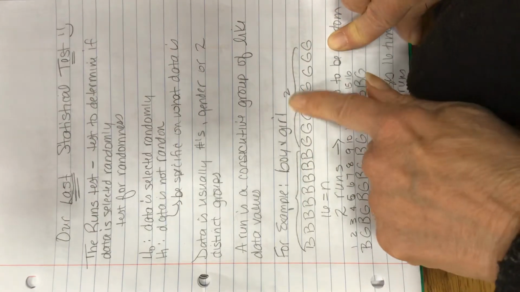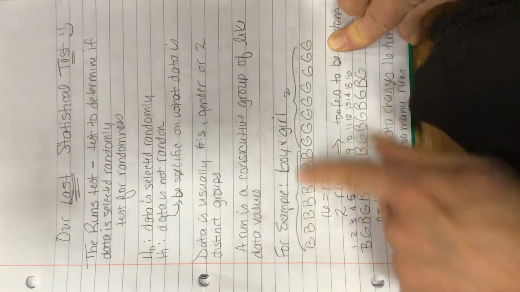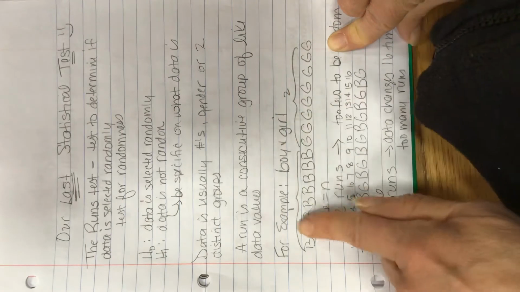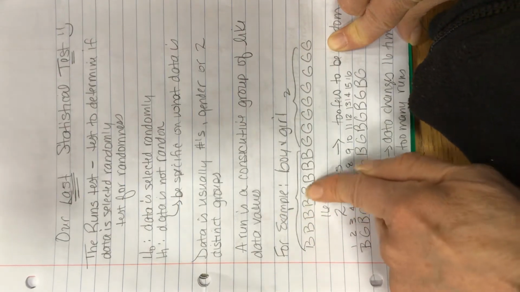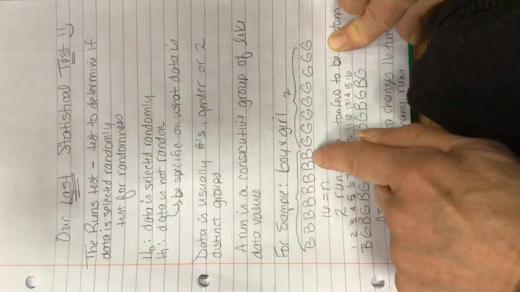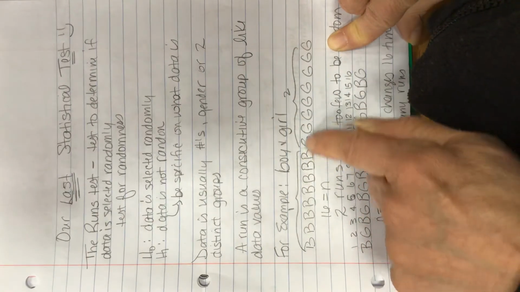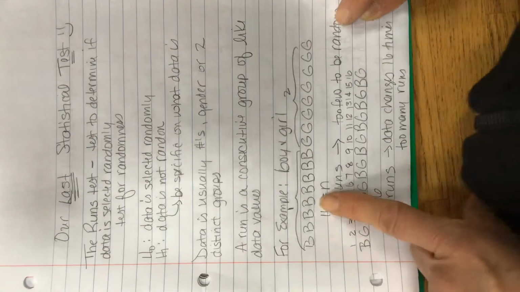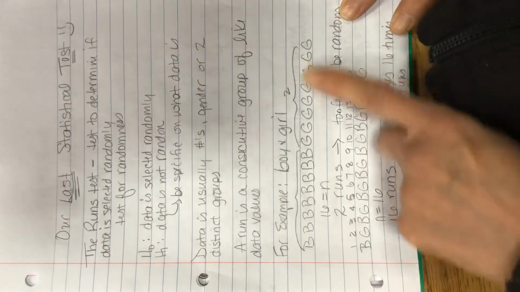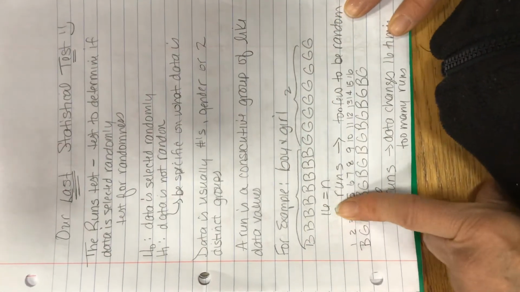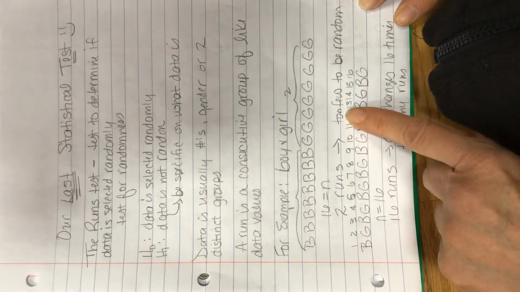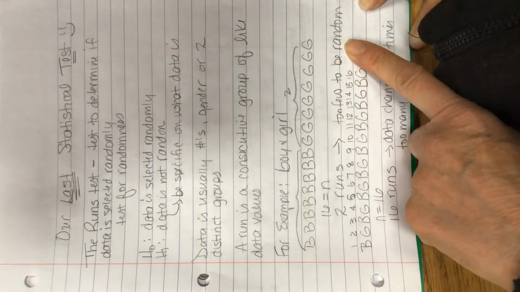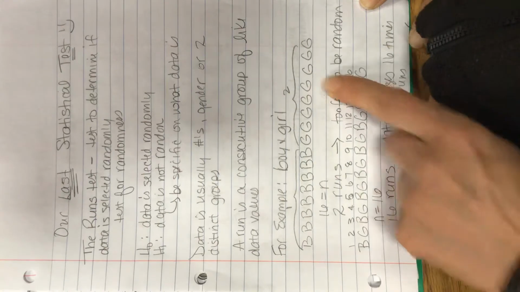All these girls represent 1 run. So there are 2 runs. You get a run of like values, and you get another run when those change. So when it changed from boy to girl, that was a 2nd run. N is 16, because there's 8 girls and 8 boys, but there's only 2 runs. And that's too few to be considered random. So that would not look random.